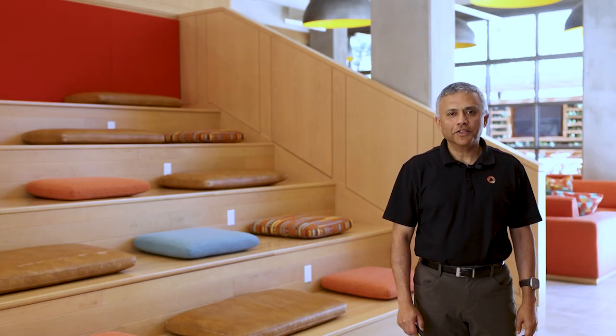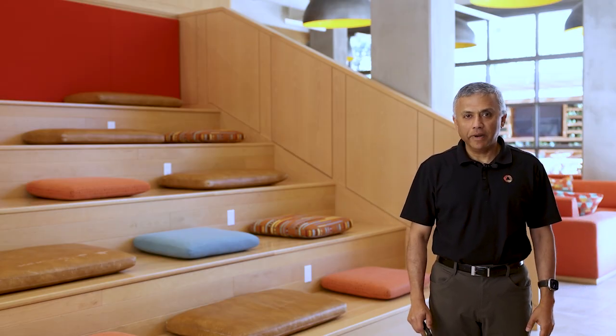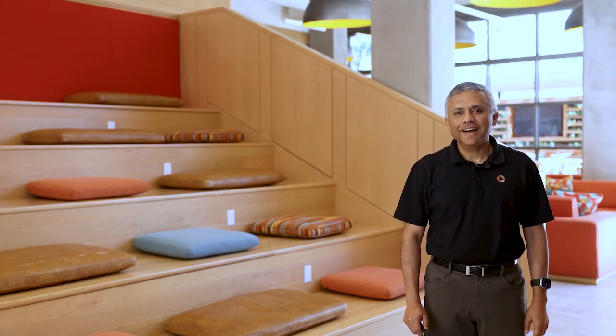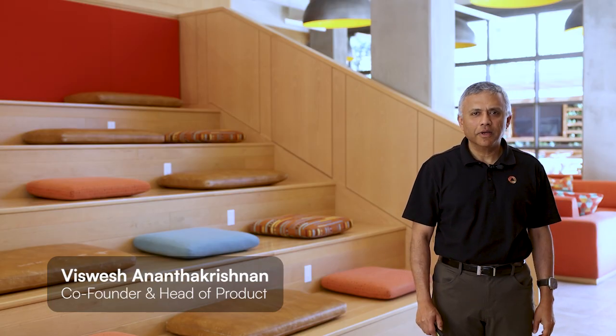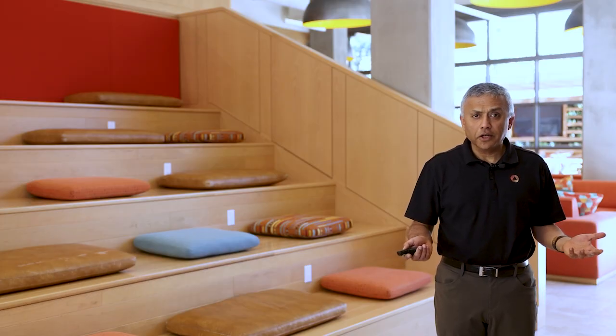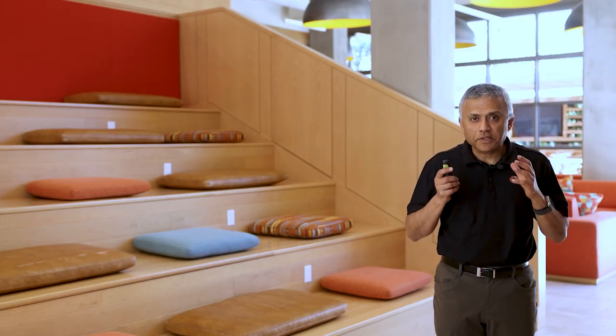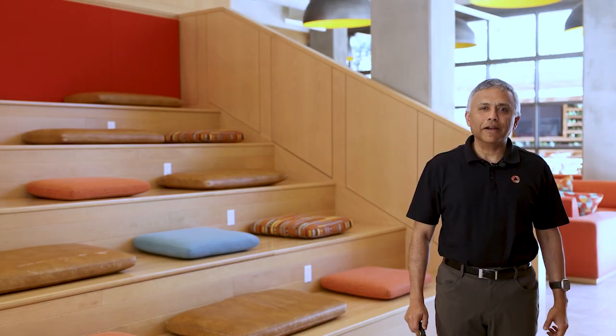Thank you, Moinul. The Aurascape platform secures the use of commercial AI apps, embedded AI apps, and AI agents. Hi, I'm Vishwesh Ananthakrishnan, co-founder and head of products at Aurascape. This launch isn't about creating a new category. It's about expanding the proven strengths of our platform.